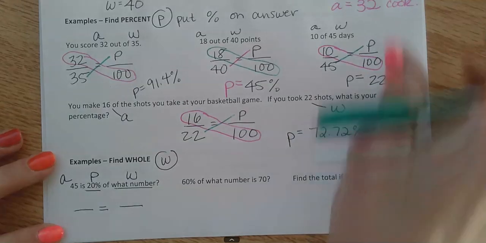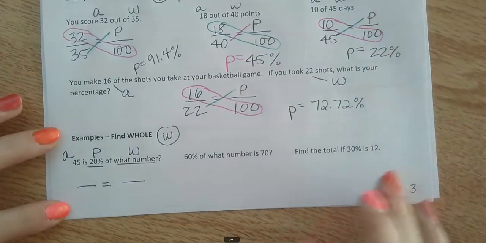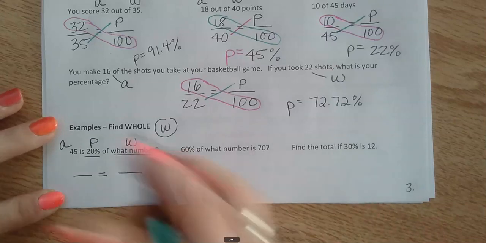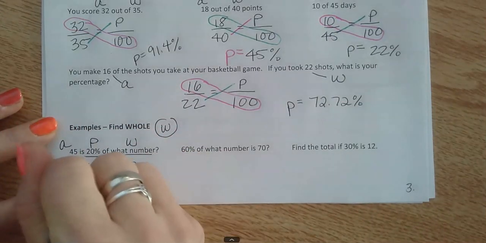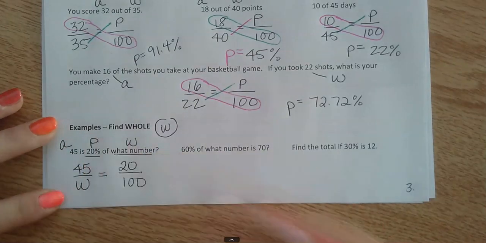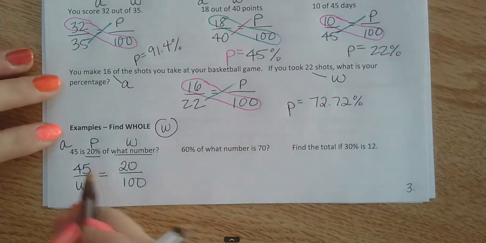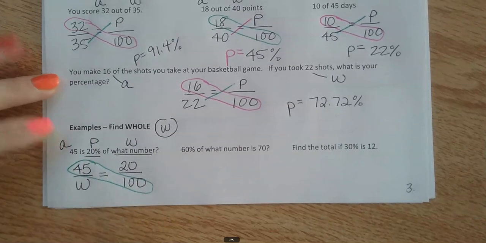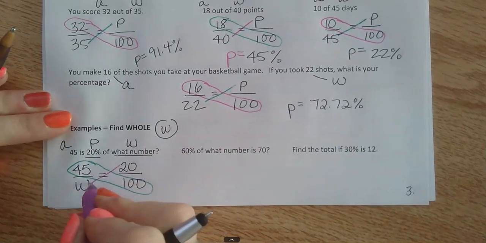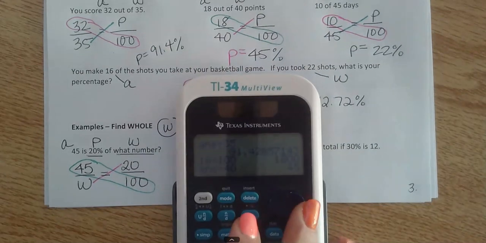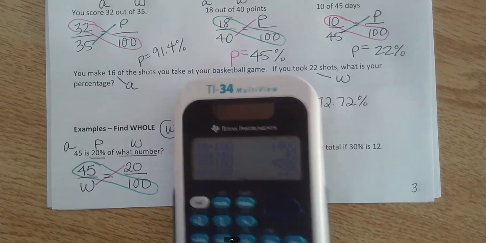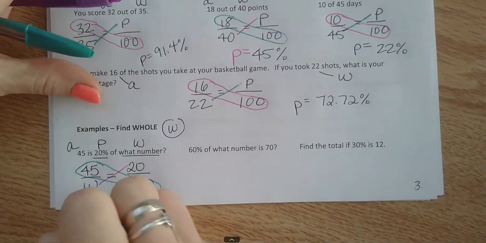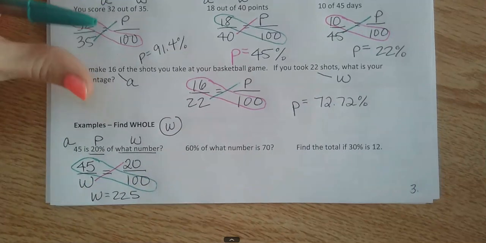If you just start every problem like this and then fill things in where they go, 45 is 20% of what number, and then over 100. So for this one, we'd multiply 45 times 100, and then divide by 20 on your calculator. 45 times 100, divide by 20, and I get 225. Okay?